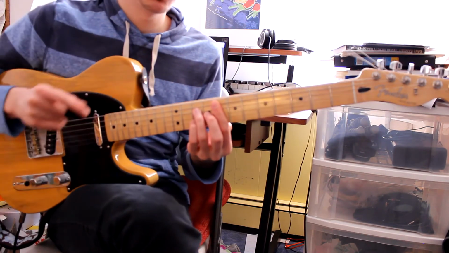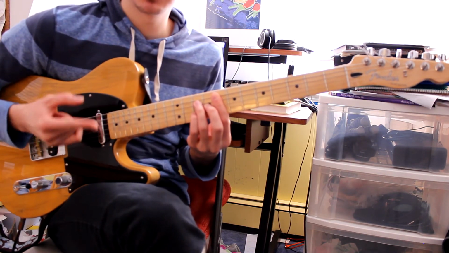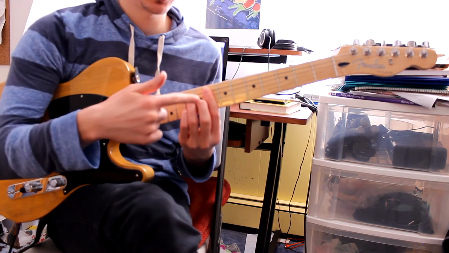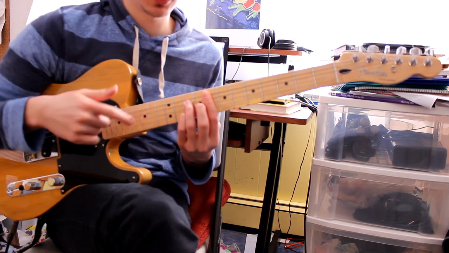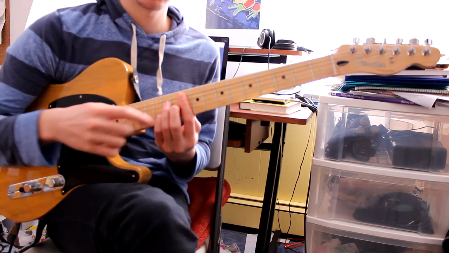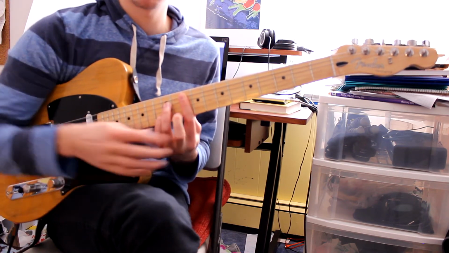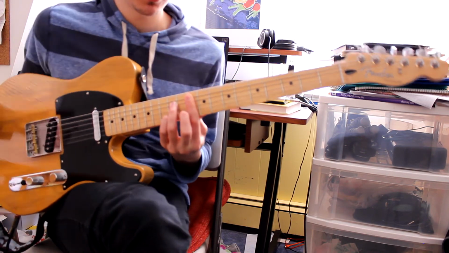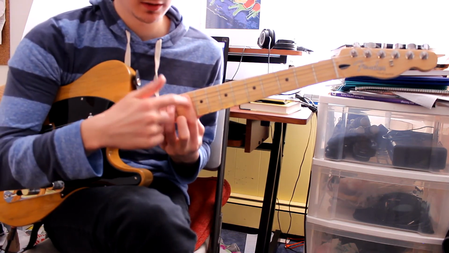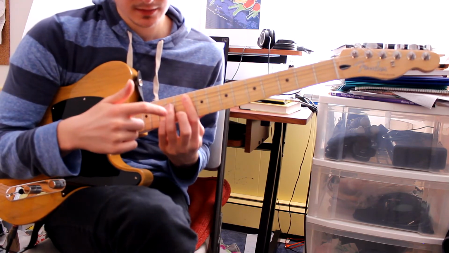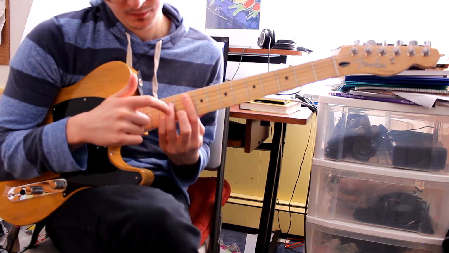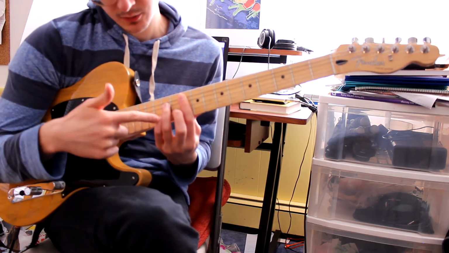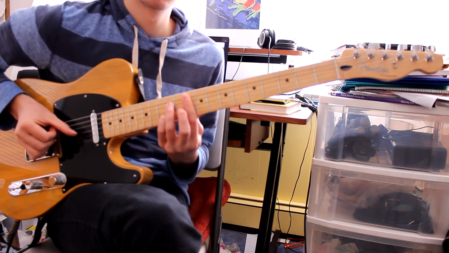If we go up 2 more frets, we're going to play a dominant 7 shape. All we have to do is move our hand from this F major 7 shape up 2 frets and take our middle finger off. Now we have a dominant 7 shape. So that's the pointer finger barring the 10th fret, and then our ring finger is on the 12th fret of the D string, and our pinky finger is on the 12th fret of the B string.